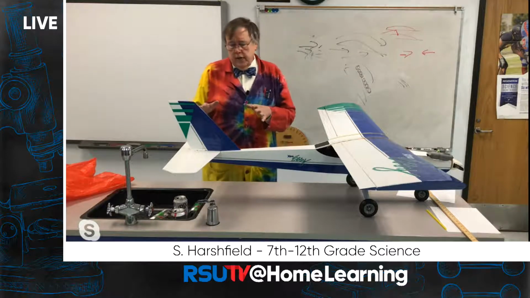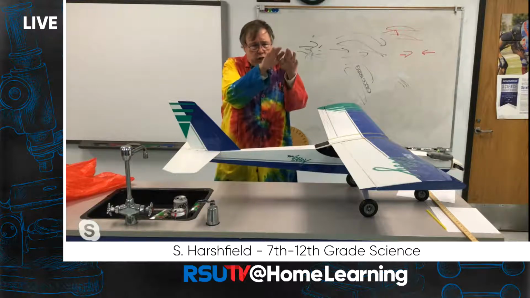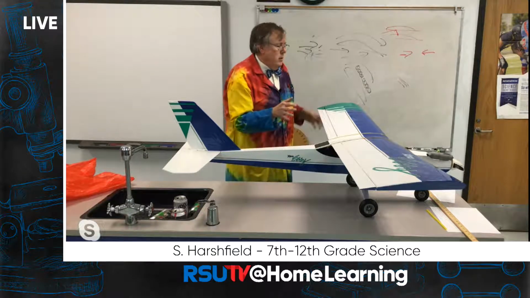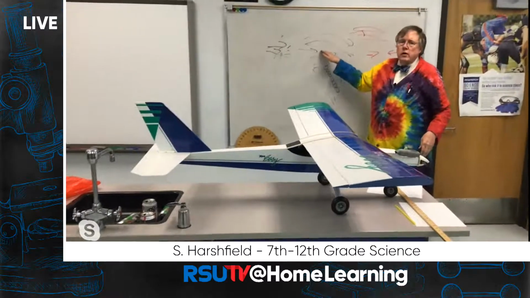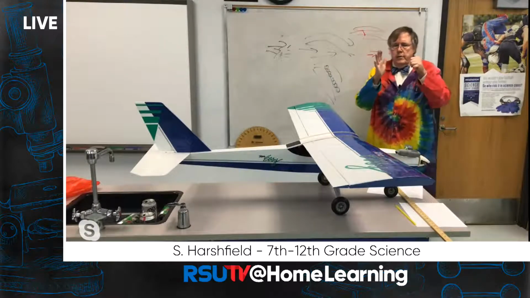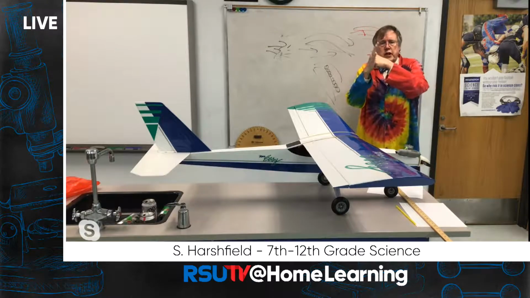Commercial planes have what's called thrust reversers. Those are shields that will come down over the back end of the engine. The pilot will increase the thrust, pushing against those thrust reversers, and it has the same effect here. It's Newton's third law. Force, reaction. The force is the thrust pushing against that.